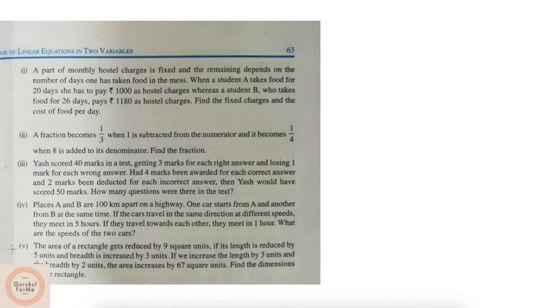Okay, let's look at this question. They are talking about the area of a rectangle. Now, this is a rectangle. There is a length and there is a breadth. What is the area of a rectangle? Length into breadth. This is the area of a rectangle. The area of the rectangle gets reduced by 9 square units. Okay, reduced by, and I am saying by.